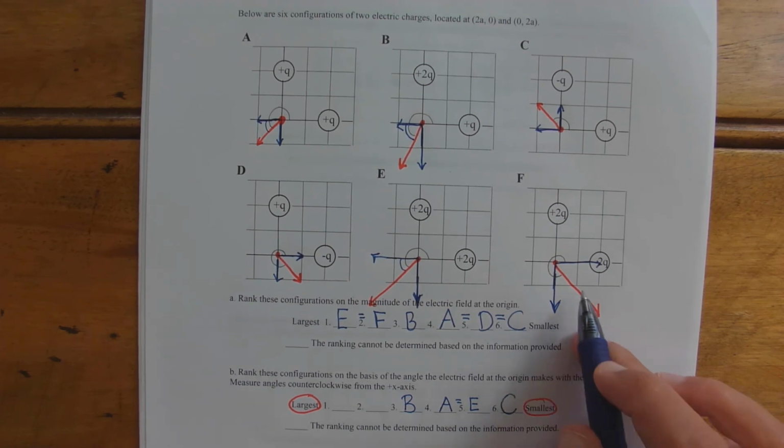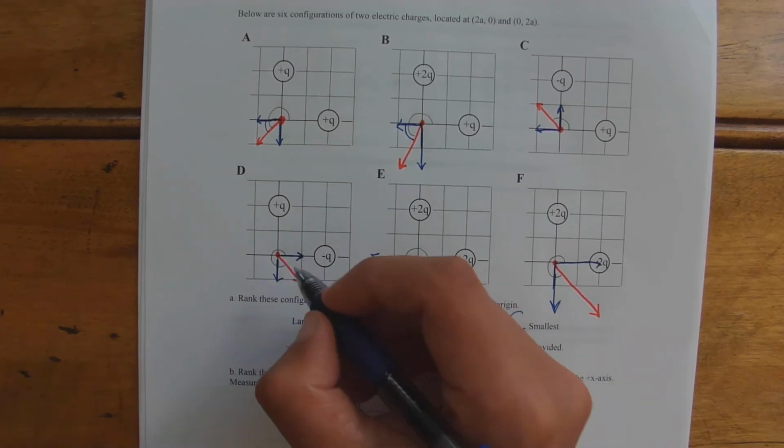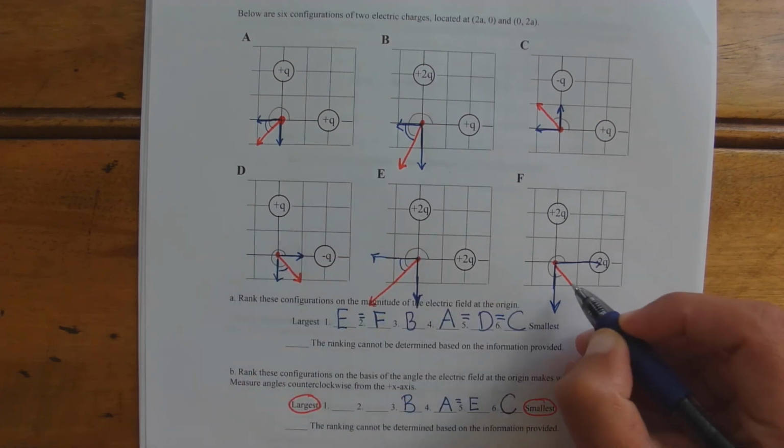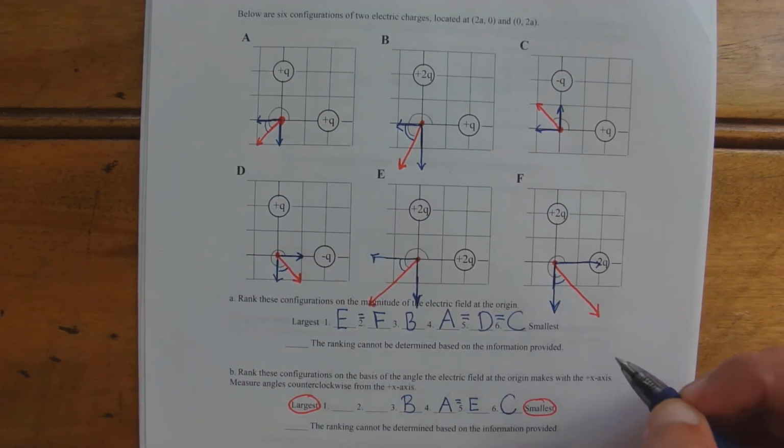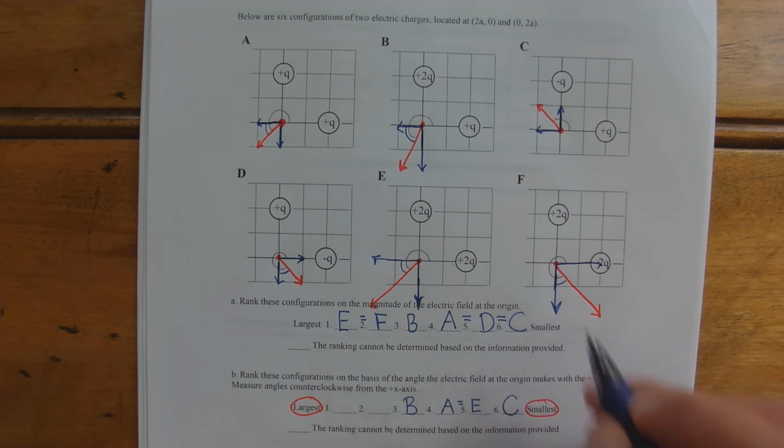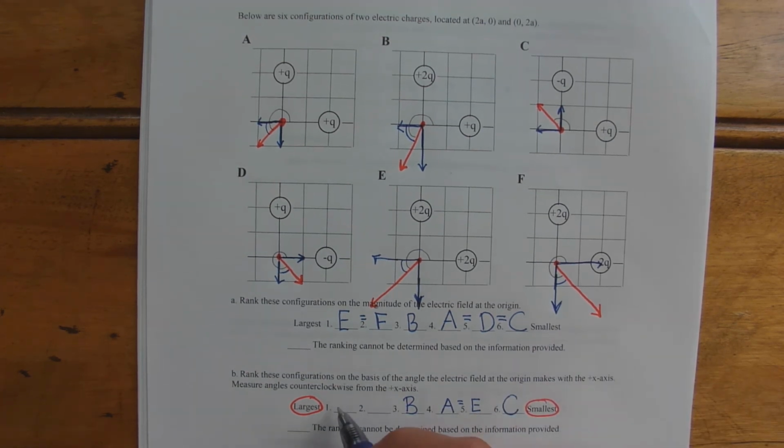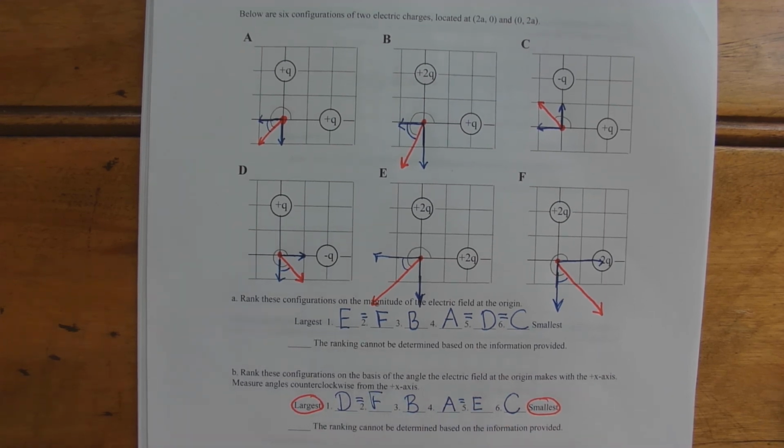Okay, and then we have F, and we have D. D is going 1 block down and 1 block over. F is going 2 blocks down and 2 blocks over. So these angles here, measured with a negative y-axis, are both 45 degrees. So D and F are equal to each other. And that concludes problem 35.